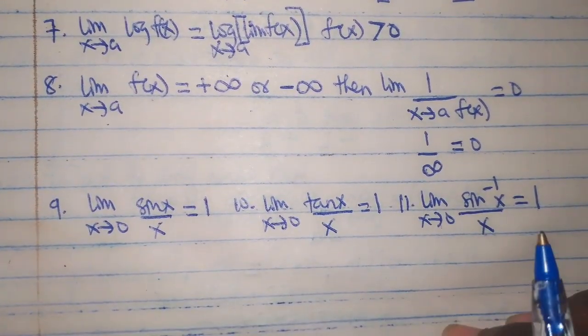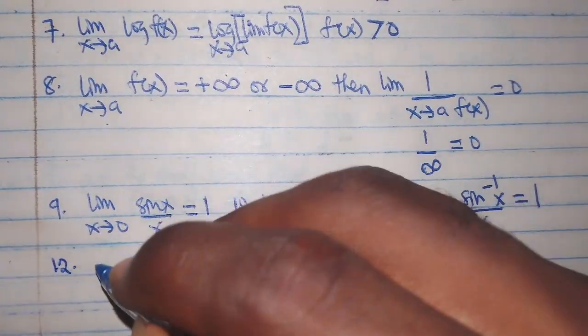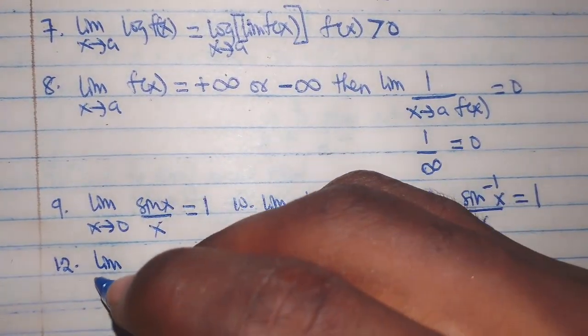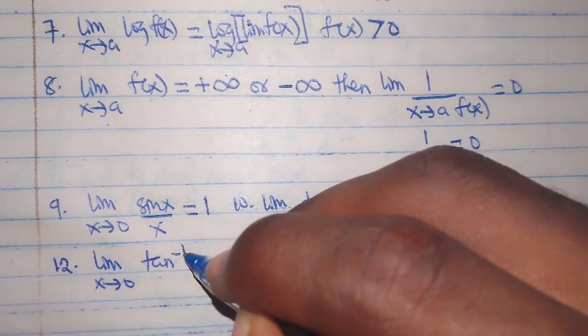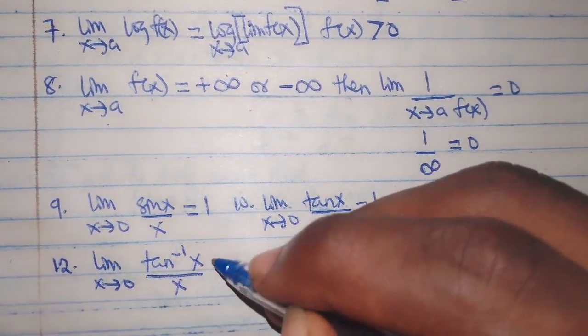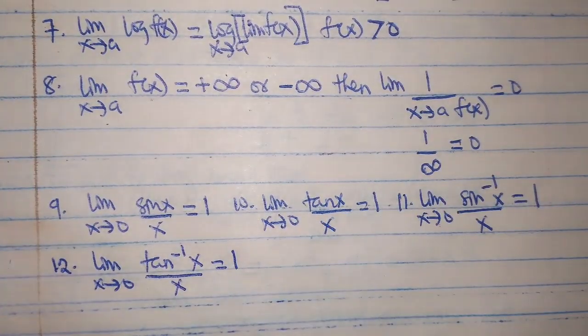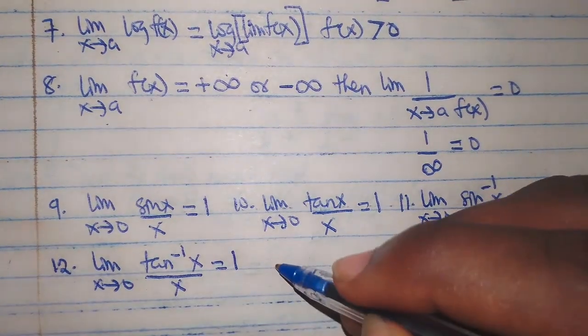The 12th one: the limit as x approaches 0 of tan inverse of x over x is also equal to 1. Take note, this x here is measured in radians.